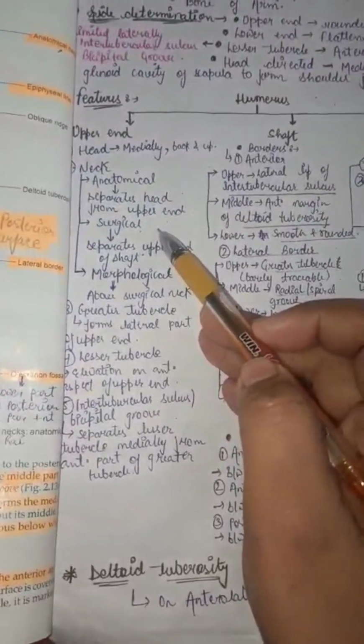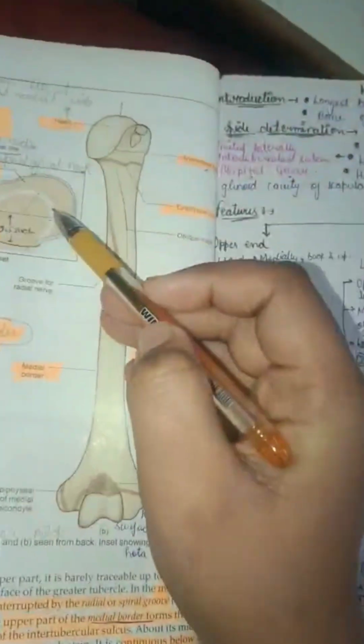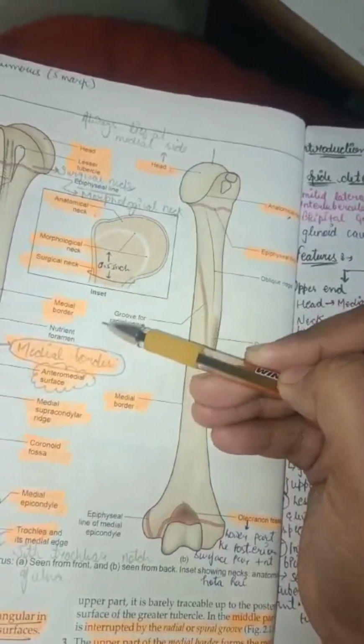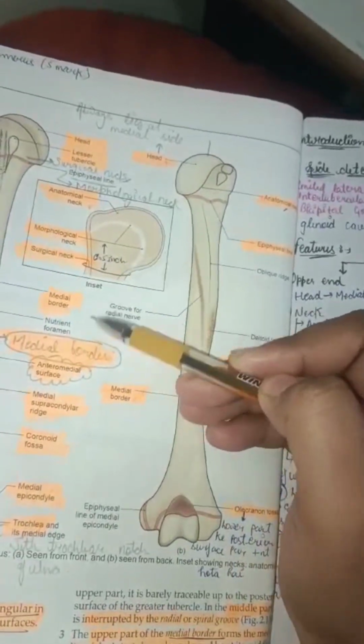Now we have surgical neck. Surgical neck separates upper end from the shaft. Here we have surgical neck. This is the whole upper end, and below this we have shaft. This is the surgical neck separating the upper end from the shaft.